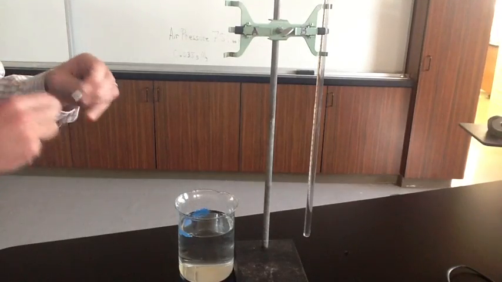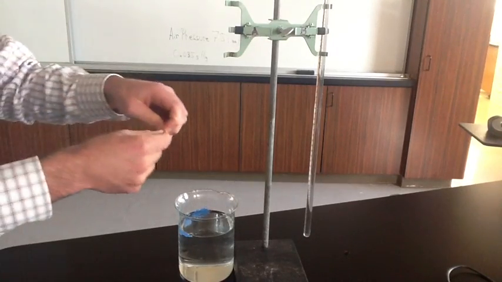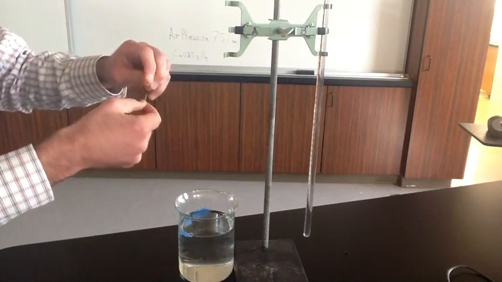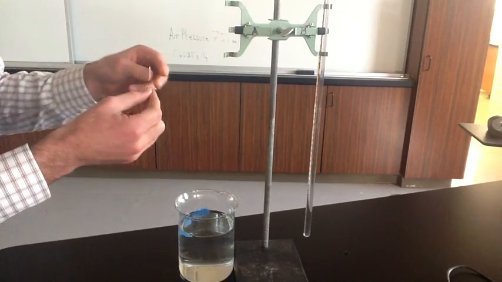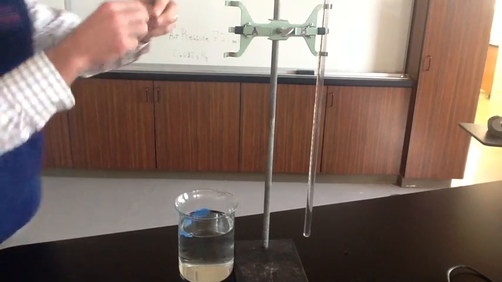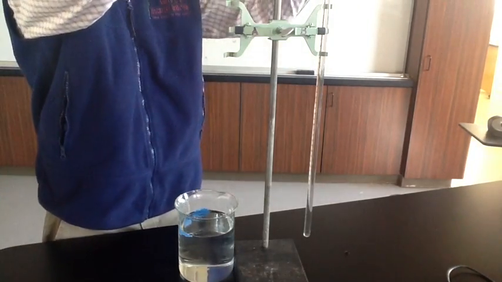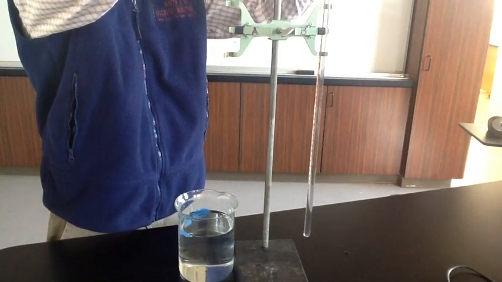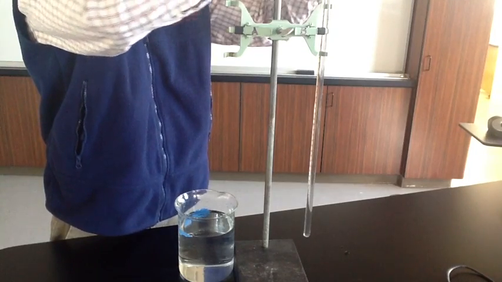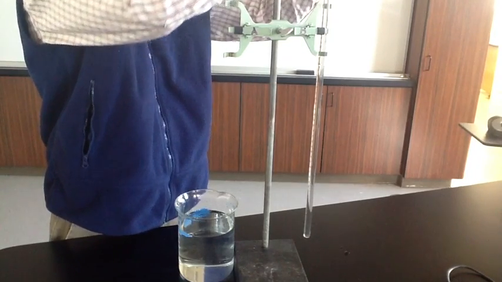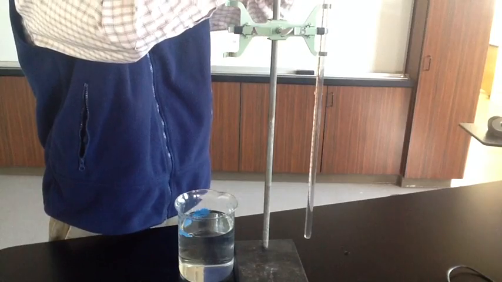I'm going to tie the magnesium ribbon up to a piece of copper wire. Copper wire will not react with hydrochloric acid, so we're just using the copper wire to hold the magnesium in place. So we'll place this into the top of the burette. Right now it's just in the water, so it's not going to react with the water. And we'll just wrap this around and tie it off so it stays about where we want it.